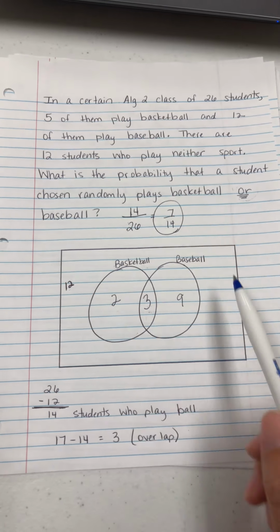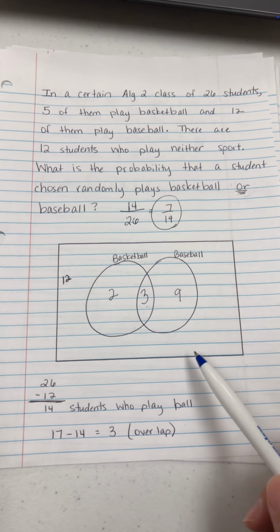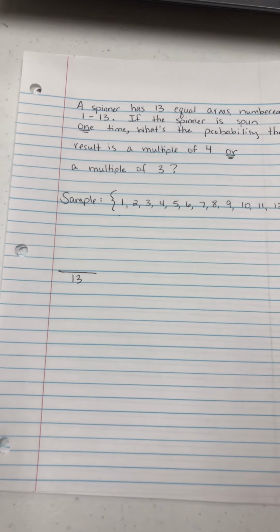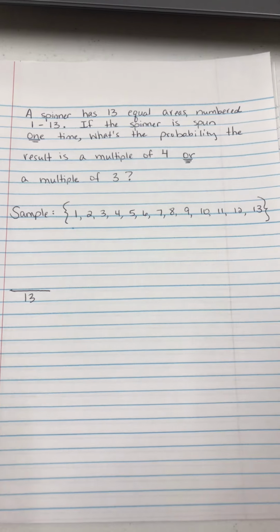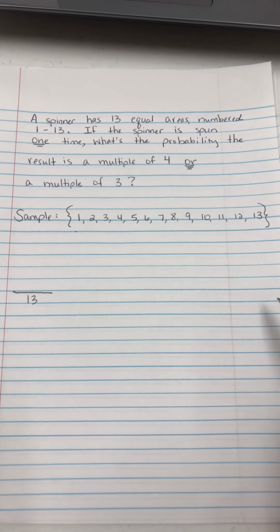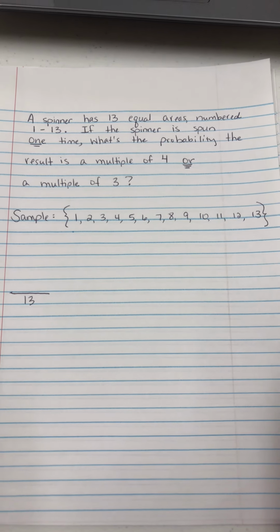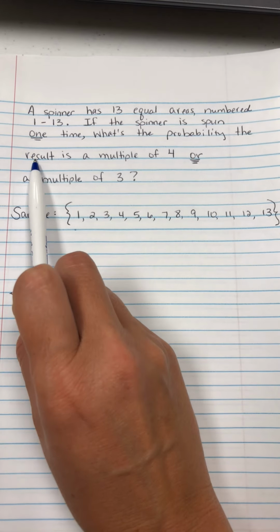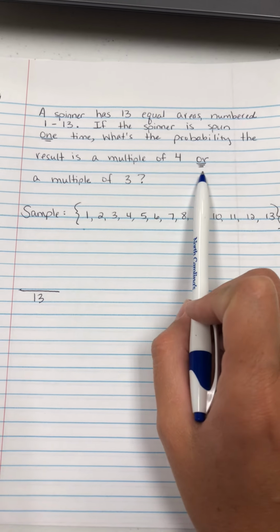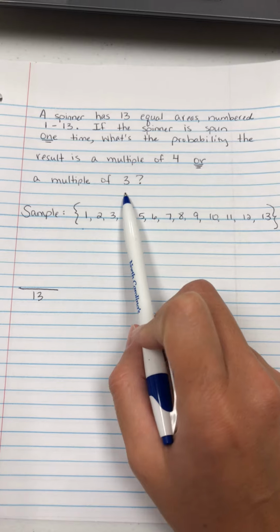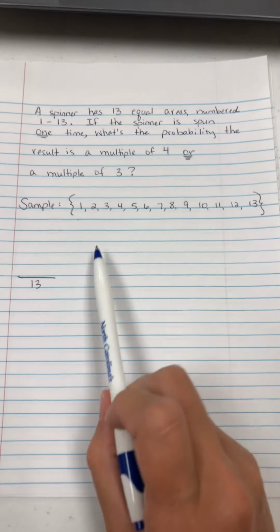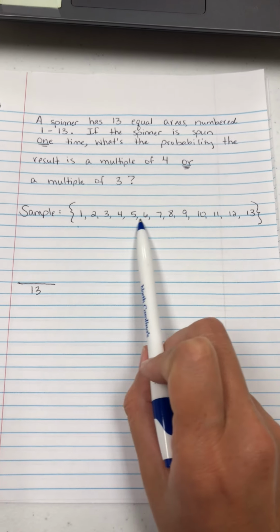So you can set up a picture if you're a visual learner like me and you need to see it, but you don't have to, okay? Now I'm going to do another example of something that is on the Delta Math. Here it says that we have a spinner that has 13 different equal areas, and they're numbered 1 through 13. If the spinner is spun one time, what's the probability that the result is a multiple of 4 or a multiple of 3? That means your numerator can be either one of these, a multiple of 4 or a multiple of 3. So what I've done here is I've listed out the sample space.